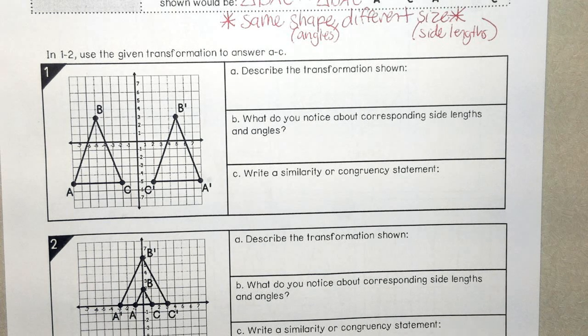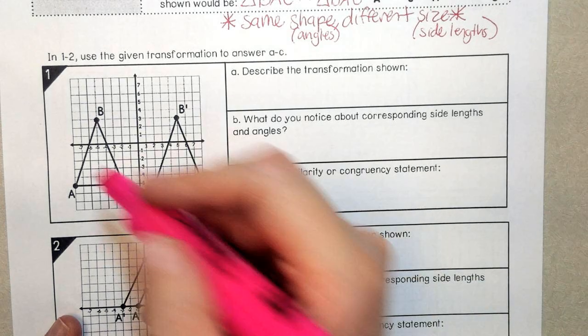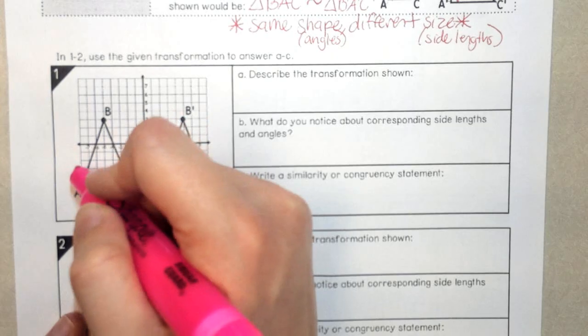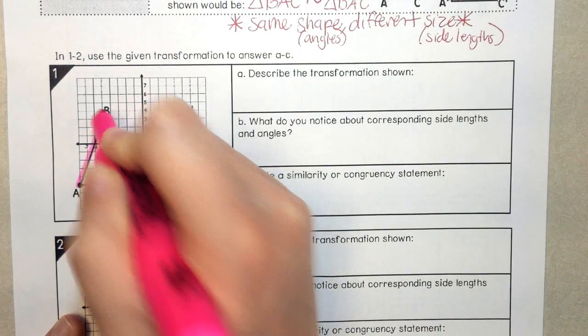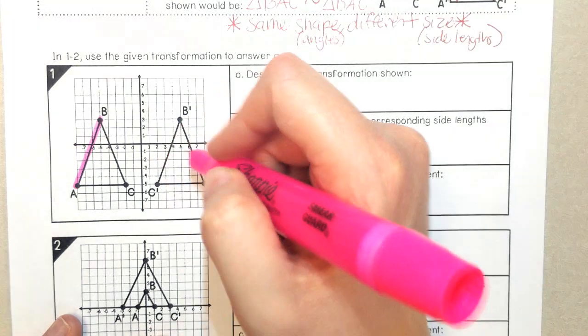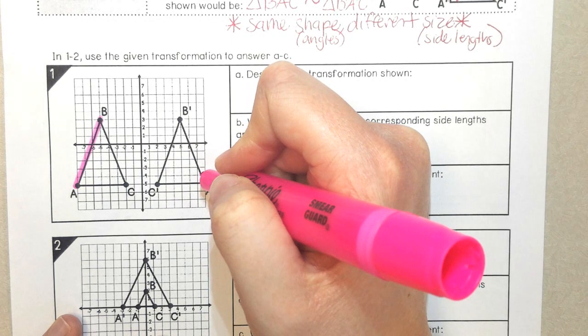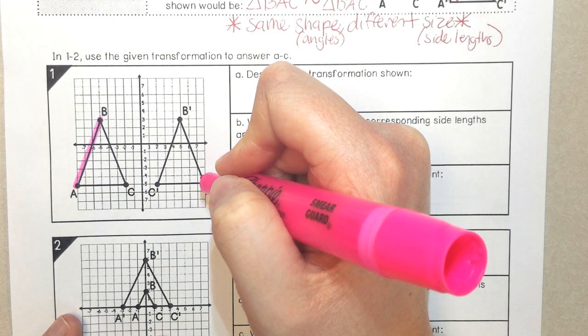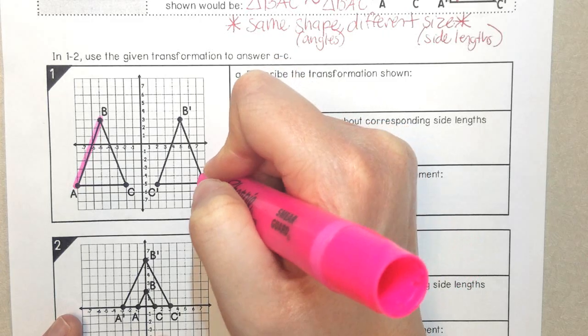So when we use our highlighters, we're going to try to match up the letters. So pick up any color, doesn't matter what your color is, and if I highlight A to B, that means on the other side, I'm going to go to the same letters. But this time it's not A, it's A prime to B prime.